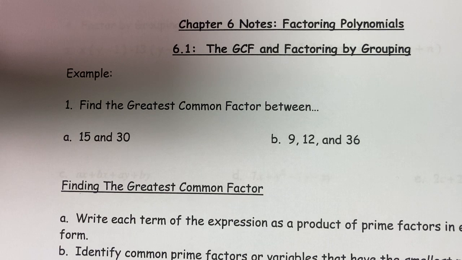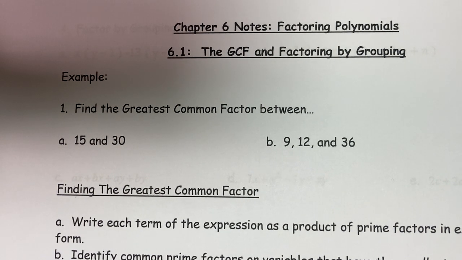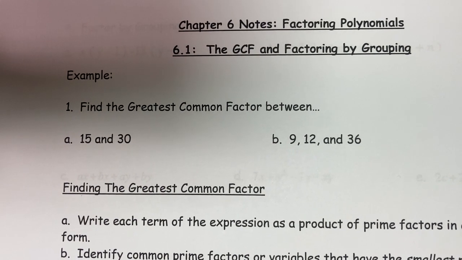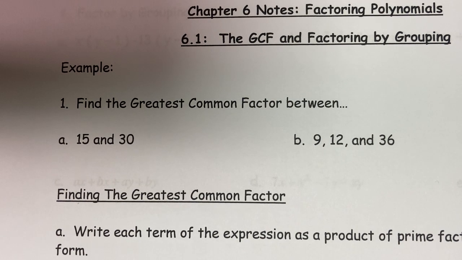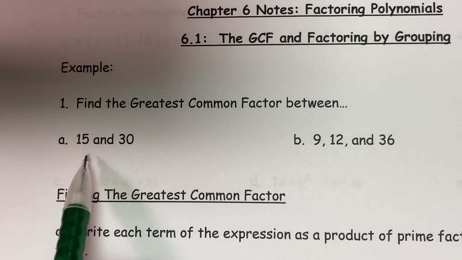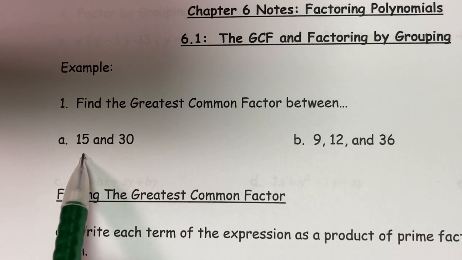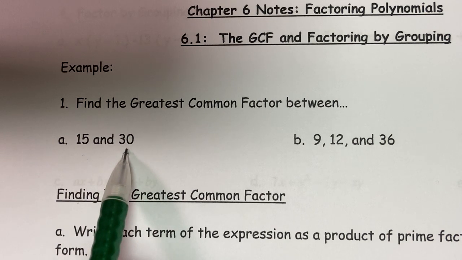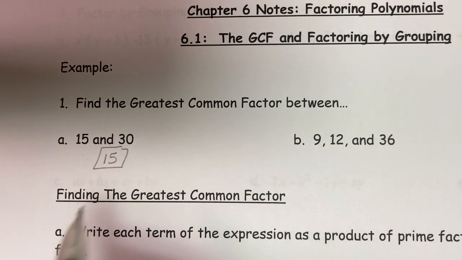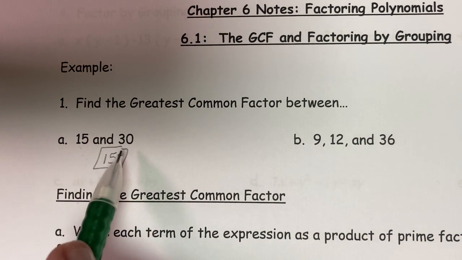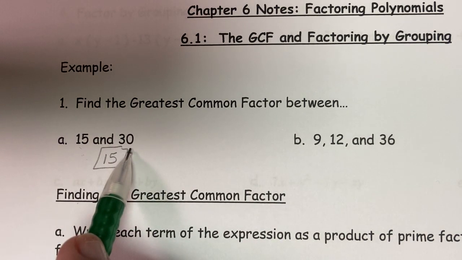So the first thing we're going to talk about is just a quick review of greatest common factor. So I want you to remember, what is the greatest common factor? The greatest common factor is the largest number that divides into, in this case, both 15 and 30. What's the largest number that divides into both 15 and 30? Well, that number is 15, because 15 divides into 15 evenly and 15 divides into 30 evenly.